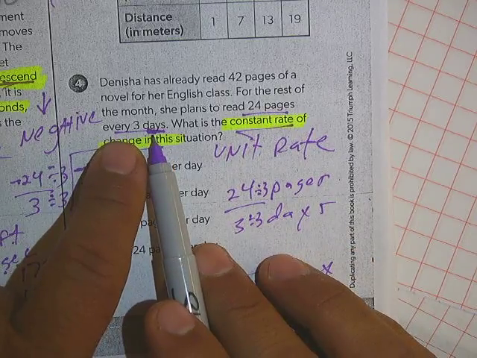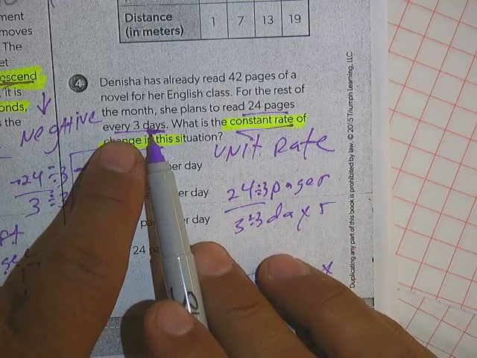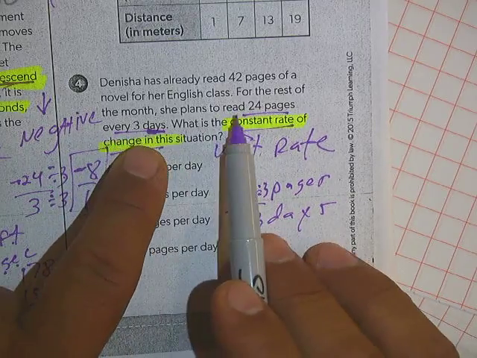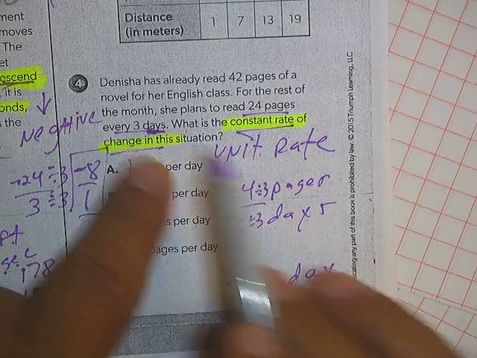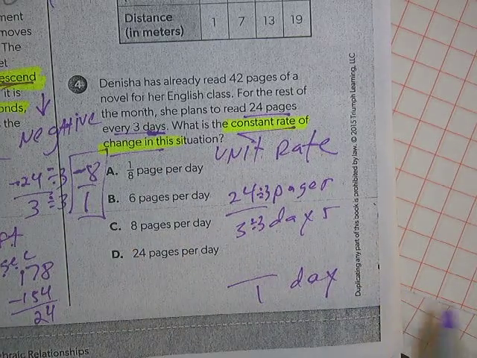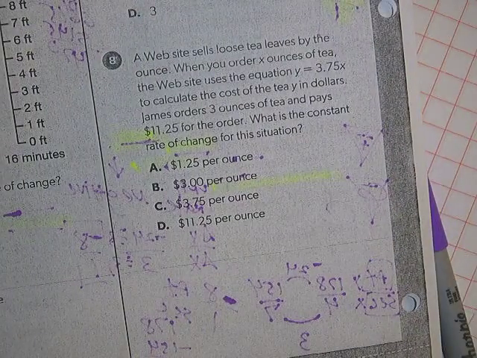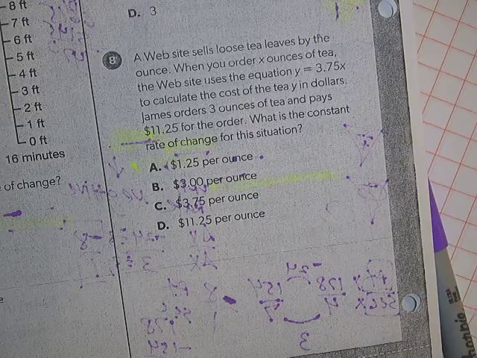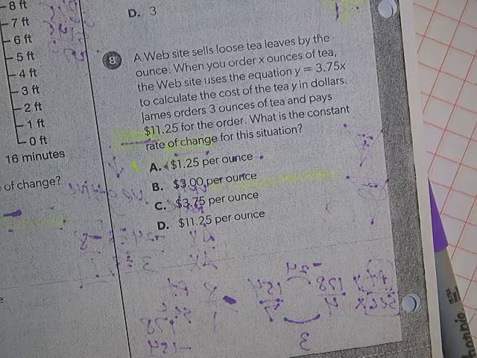Okay. So, mira lo que dice aquí. Ella planea leer 24 páginas en 3 días. Por cada 3 días. So, si seguimos este patrón de 24 páginas en 3 días, ¿cuántas lee en un día? Y esa va a ser tu respuesta. Okay? So look at that one. I'm going to give you the answer. Just go to number 5.